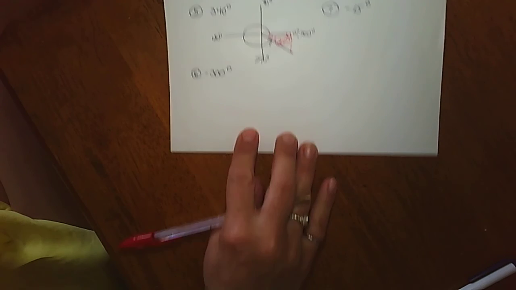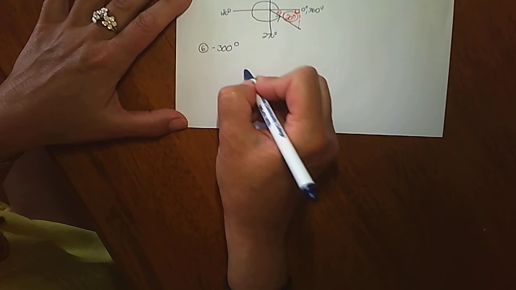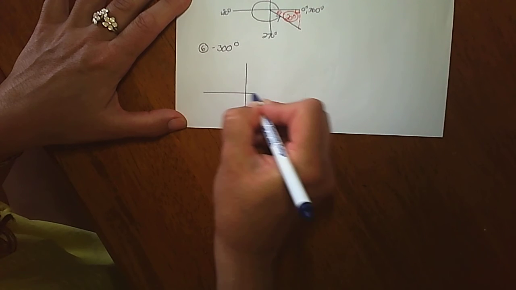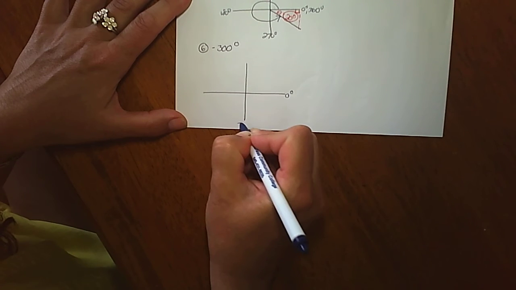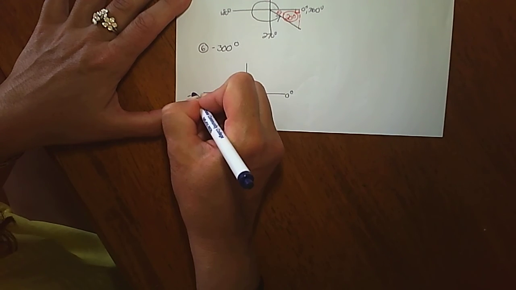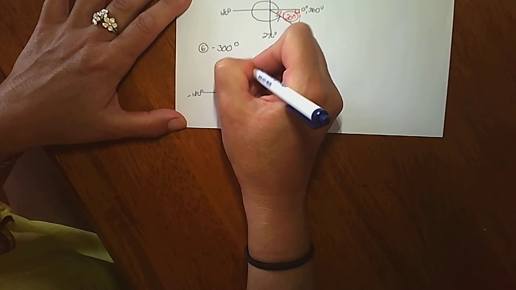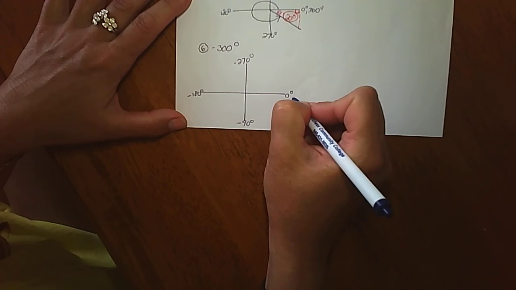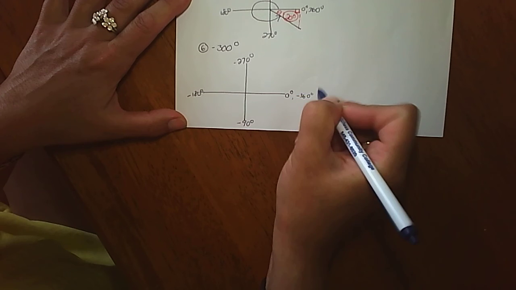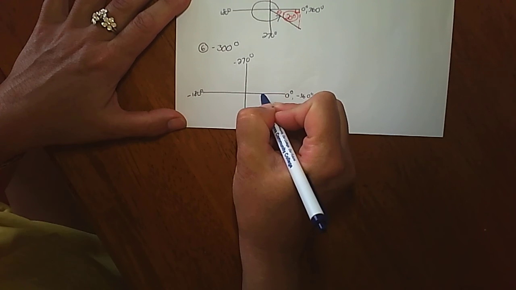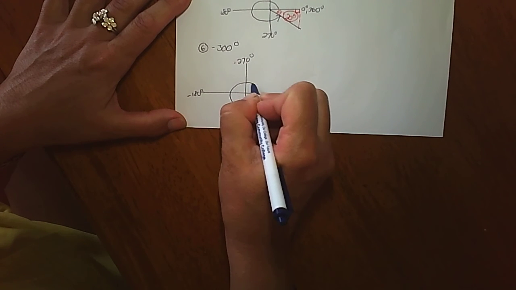Okay, number 6, negative 300. So negative means we're going backwards. So 0, negative 90, negative 180, negative 270. This would be negative 360, right? So negative 300 means we're going backwards about there.